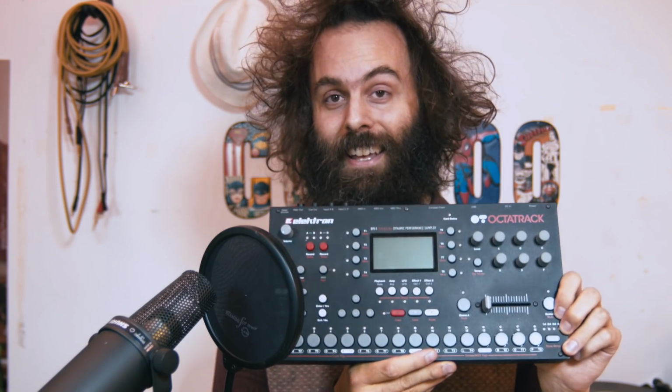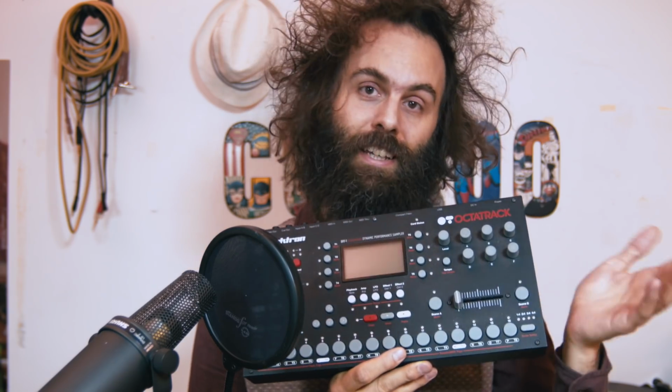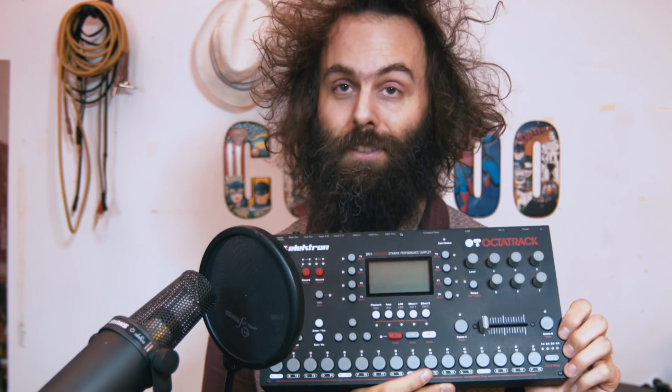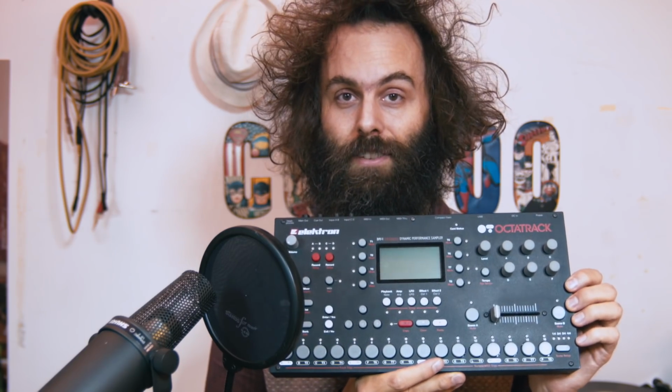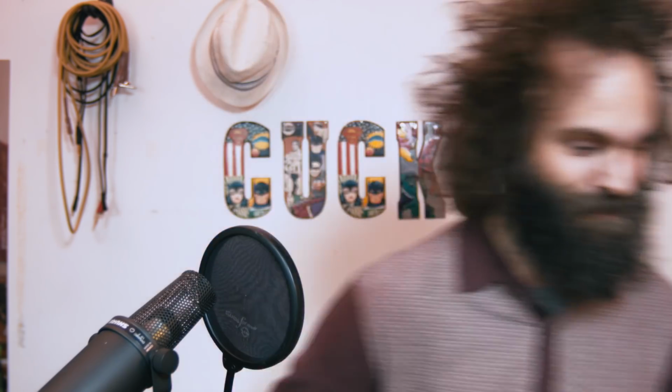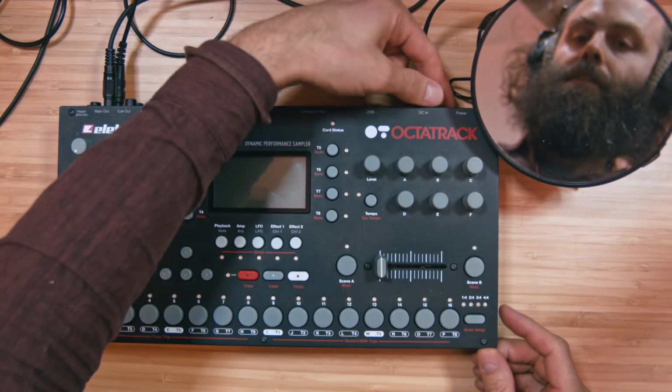I want everyone to understand how you get started with the Octatrack, and then you can check out my other tutorial on the Octatrack. It's a little bit more in depth, but basically I just want to keep it simple this time. So, a short startup guide for new Octatrack users. Okay, pay attention. Okay, here we are, the Octatrack.